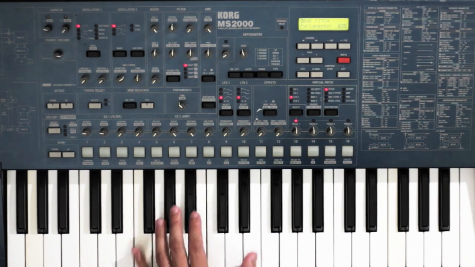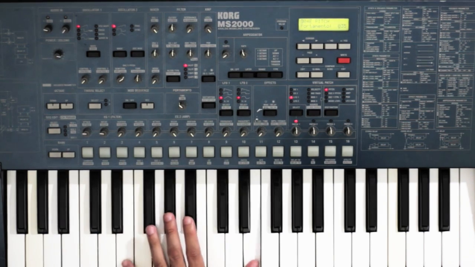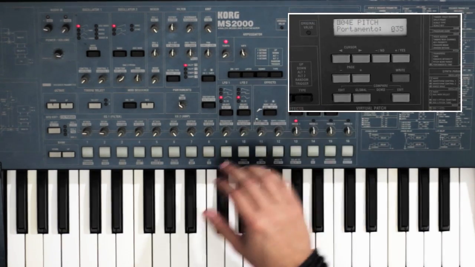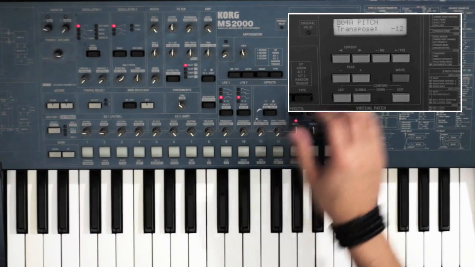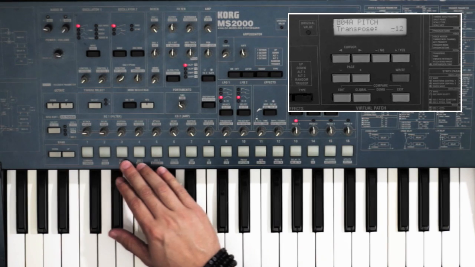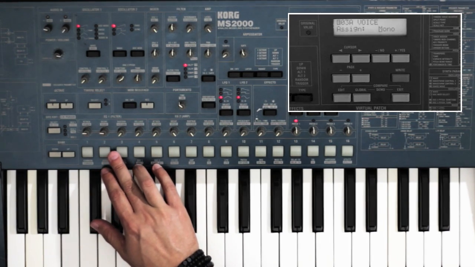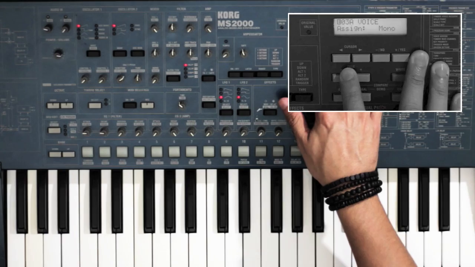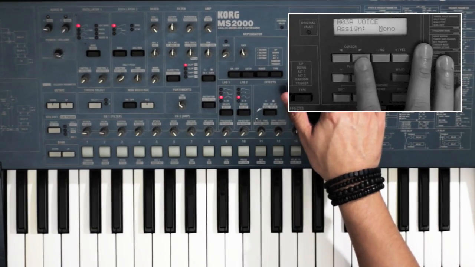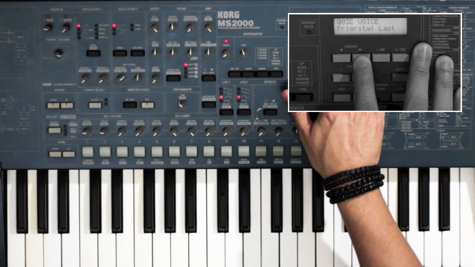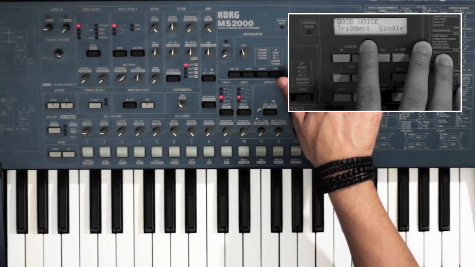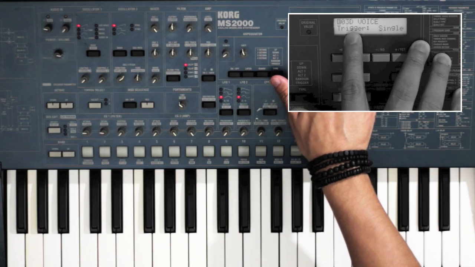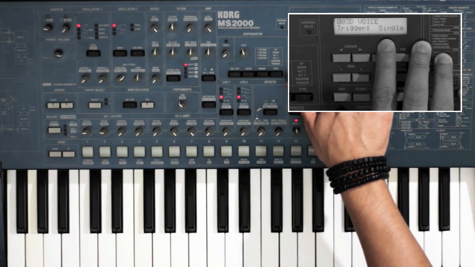If I wanted it on all the time, then I can make this change over here. I go to edit, and I go to pitch. I think it's in pitch. No, it's in voice in 3. So assign and trigger. Here it is. So it's edit page 3, sub page D, and trigger is set to single.